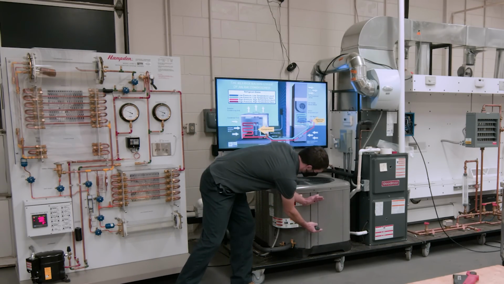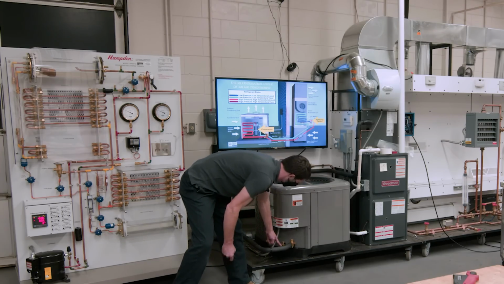And so if you're trying to check your subcooling, you need a temp sensor in the middle here and a temp sensor here.